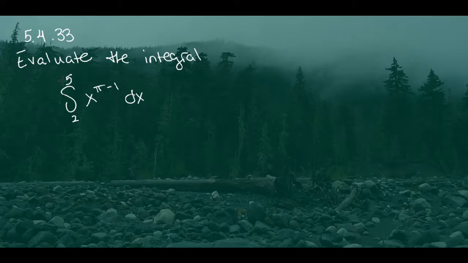So an integral, we can think of that as an antiderivative. If I took a derivative of x^(pi-1), I always subtract 1 from the power. That's how we take derivatives using the power rule: we multiply the power in front and subtract 1. Now that I'm taking an antiderivative, I'm going to add 1 to the power and divide in front. So instead of multiplying in front, I'm dividing, and instead of subtracting a power, I'm adding 1.